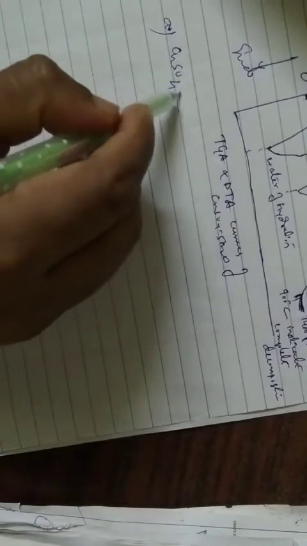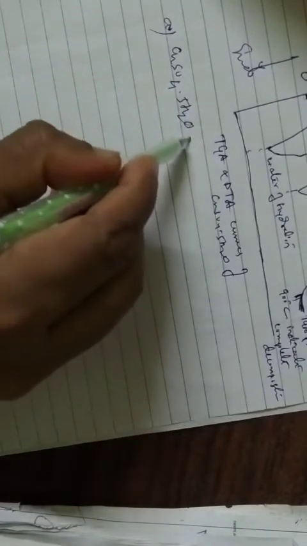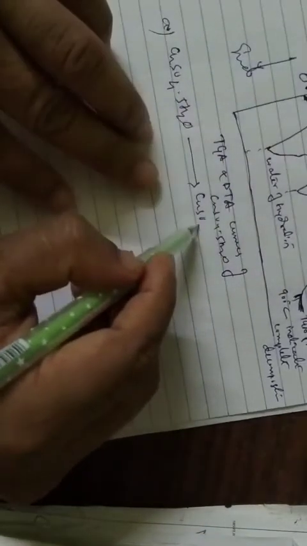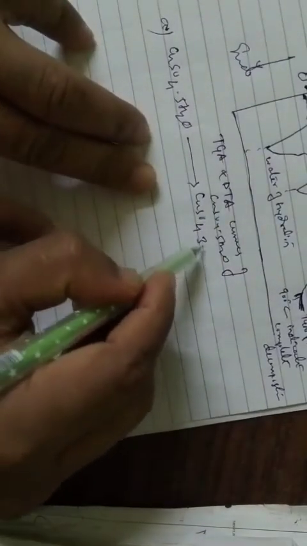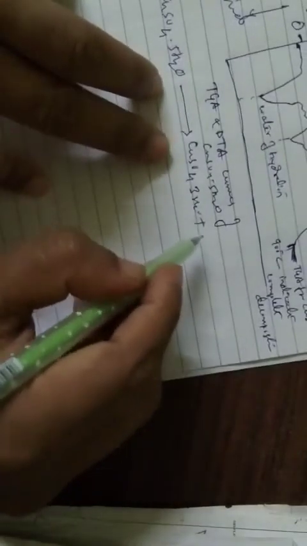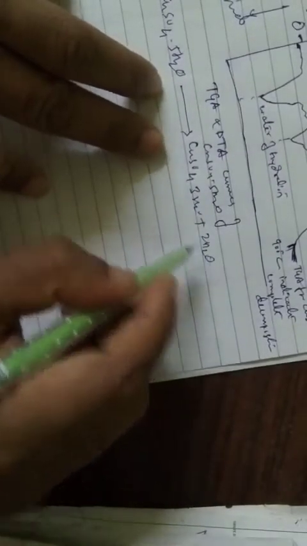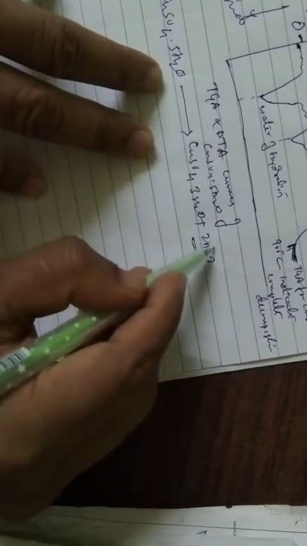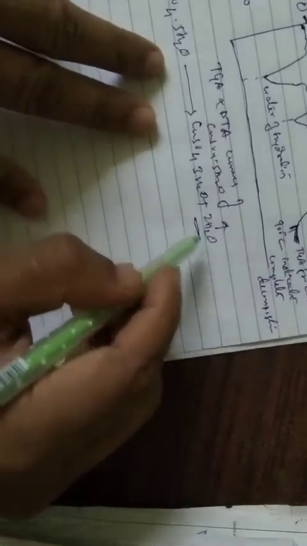Now you can see two peaks here, as we have learned in the previous video, that the copper sulfate pentahydrate you are taking is going to change into copper sulfate, okay. So 3H2O plus 2H2O. So here 3H2O and 2H2O are going to leave in the form of steam here.